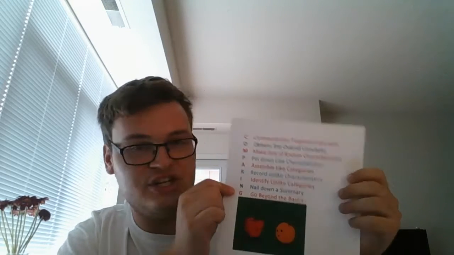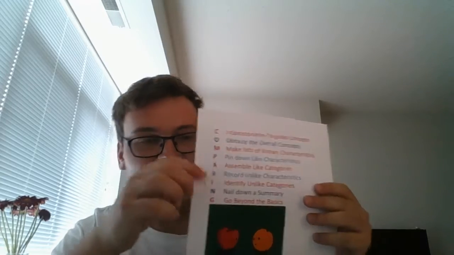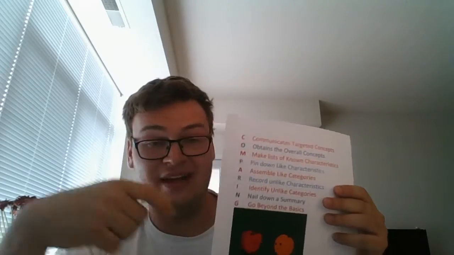R: you're going to recognize unlike characteristics. I: you're going to identify unlike categories. N: you're going to nail down a summary. And G: we're going to go beyond the basics. And you might be thinking, wow, comparing, that's a big word. That's a lot to remember.